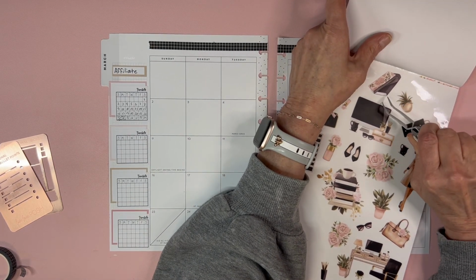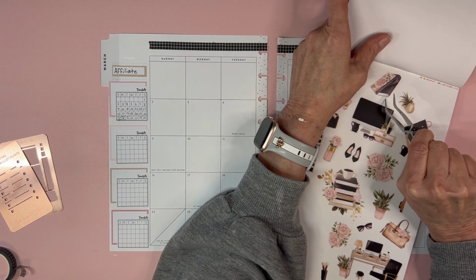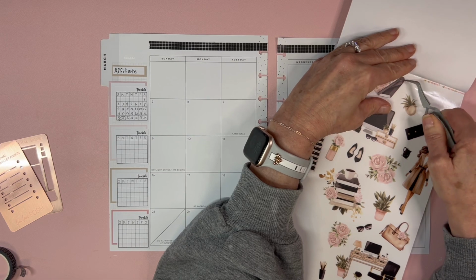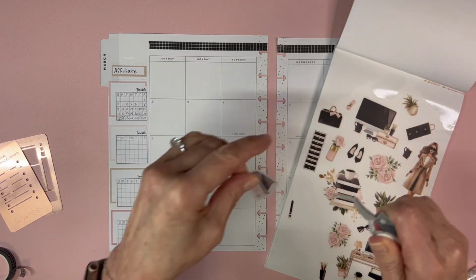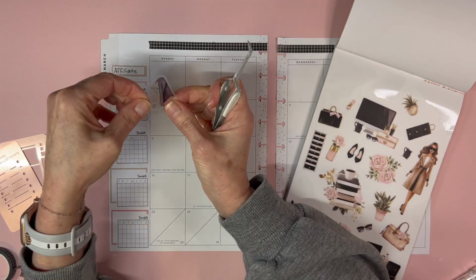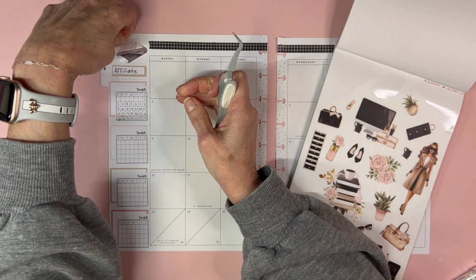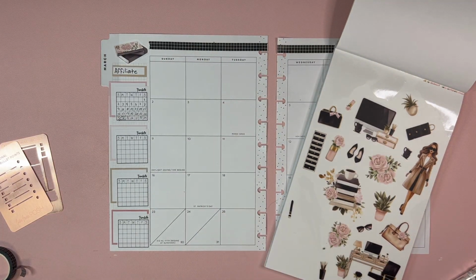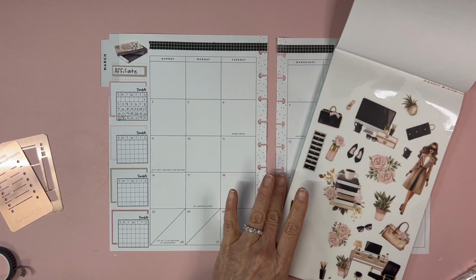Well, here I go again, bludgeoning the sticker. Okay, so let's just put that like that, and I may put a floral somewhere up there, but I don't have to do that right this second.